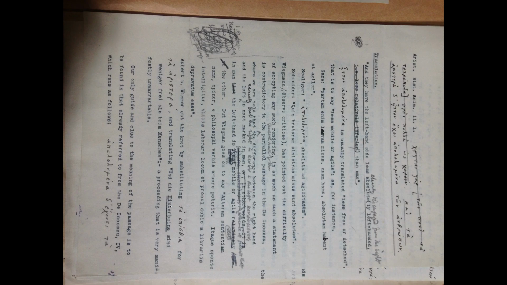Who knows? Oh. This is, yeah, okay, so these are comments on the translation of Aristotle's Natural History, which is one of D'arcy Thompson's early works. So there's a bunch of Greek there.